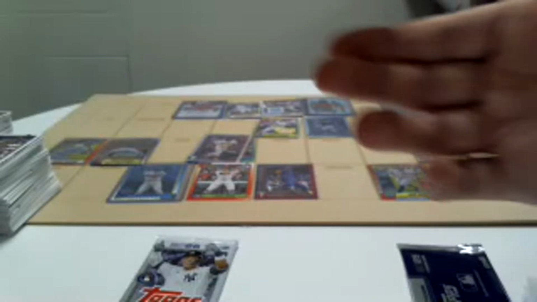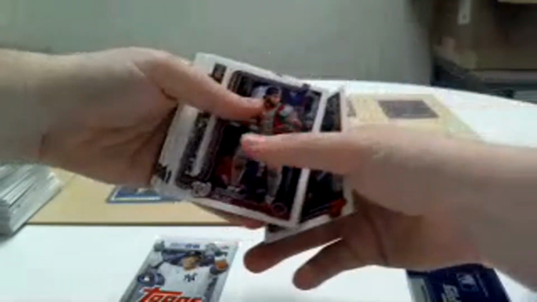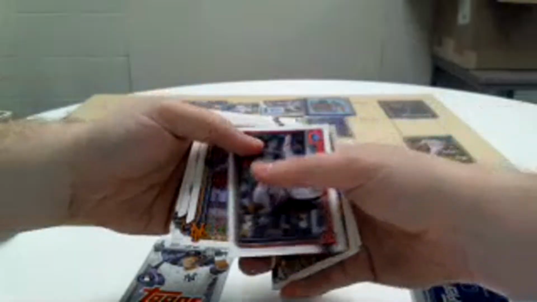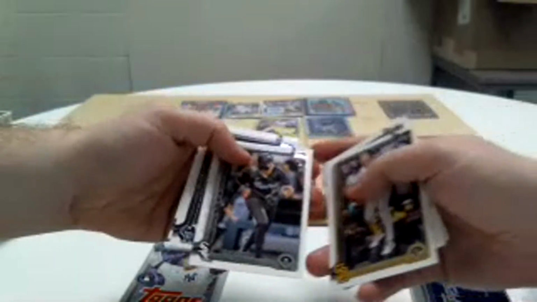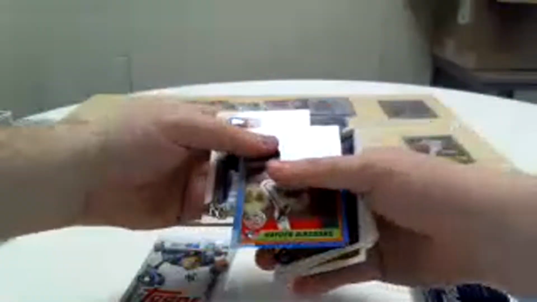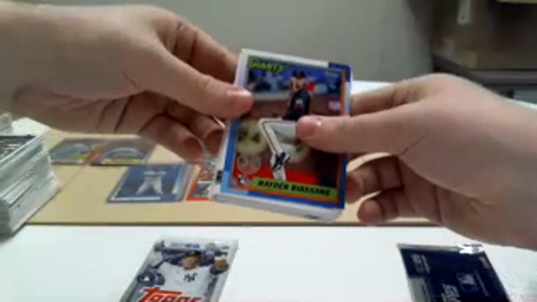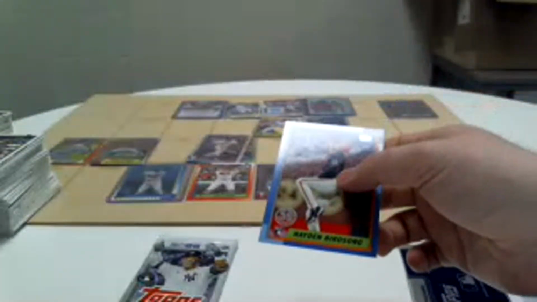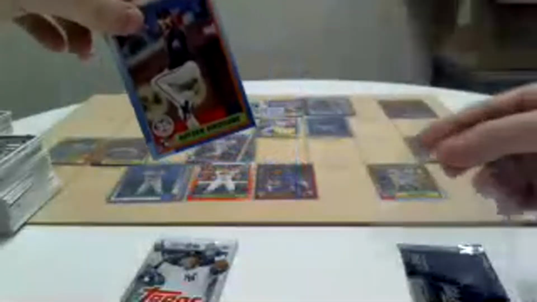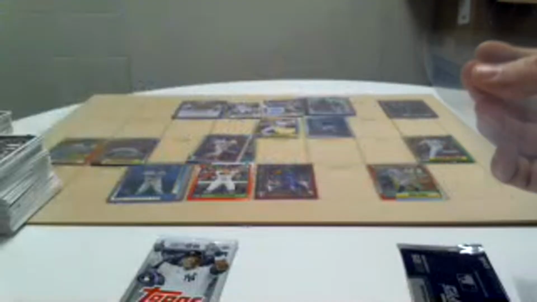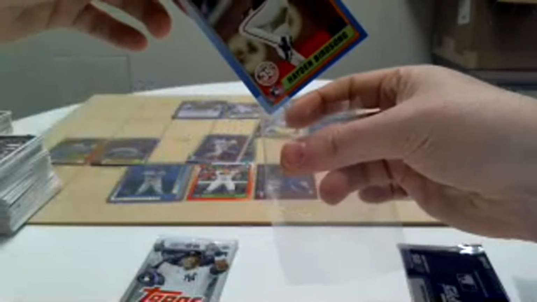Okay. Peterson, Ruiz, Dodgers, Soderstrom, Devers, Vientos, Westburn, Baldwin, Doyle, Hayden Birdsong, and Vinny Pasquantino. Hayden Birdsong 35th anniversary rookie cards, I will throw it in a sleeve.